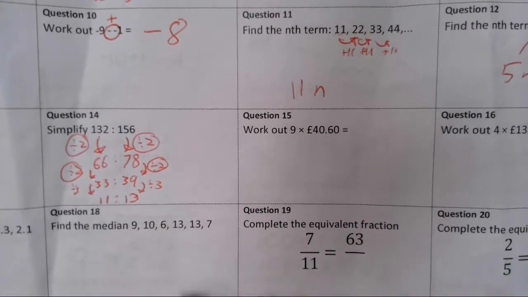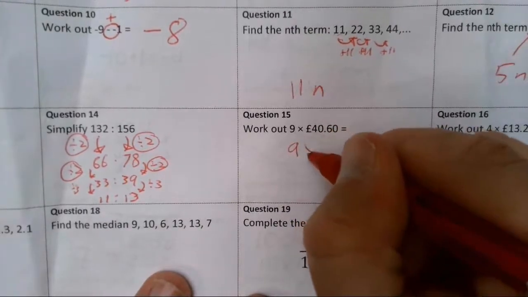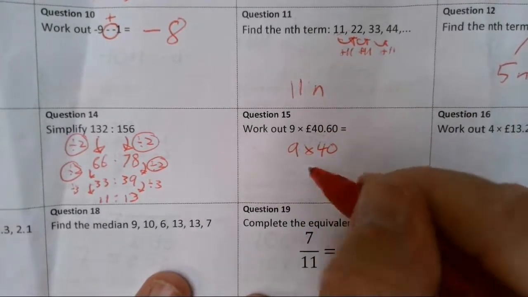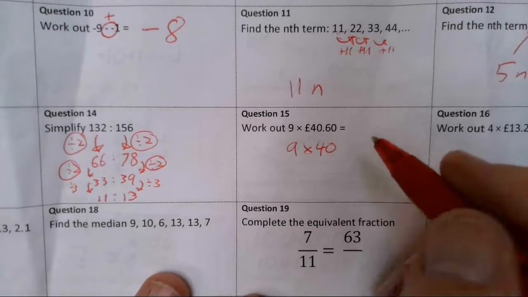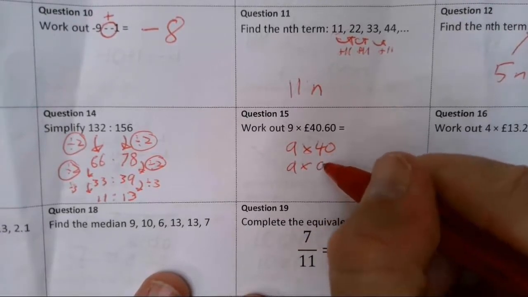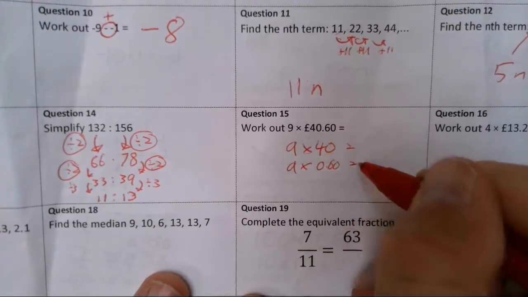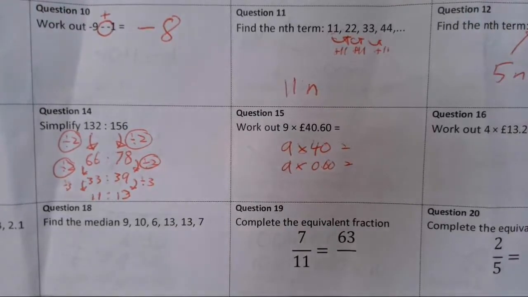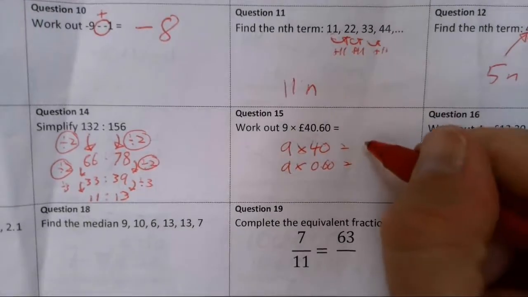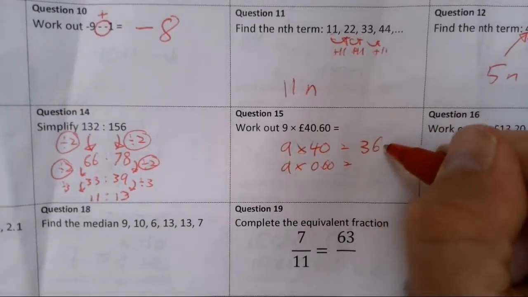Right, 9 times £40.60. So if I do 9 times by 40, and then if I do 9 times 60 pence, and then add those two together. If you use a column method, you can do that, just you need to be careful with all the zeros. So if I do 9 times by 40, well 9 times 4 is 36, so 9 times by 40 is 360.